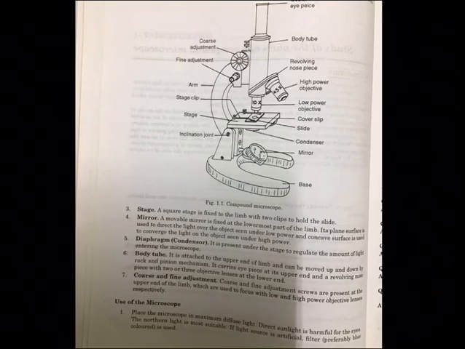And then third is the stage. You are seeing the stage. The stage is fixed to the limb, with two clips to hold the slide. The fourth one is the mirror. A mobile mirror is fixed at the lowermost part of the limb. Its plane surface is used to direct the light over the object seen under low power, and the concave surface is used to converge the light on the object seen under high power.